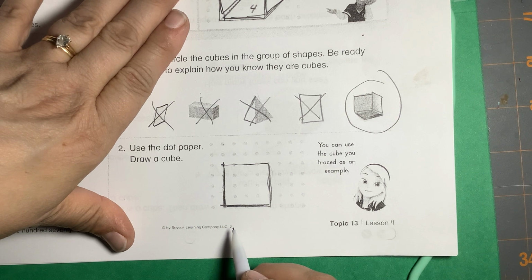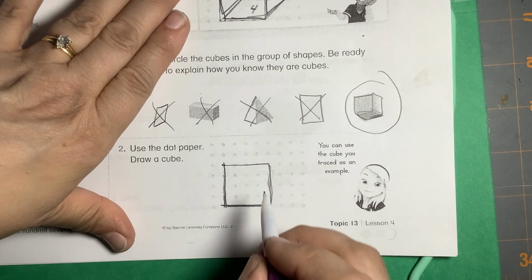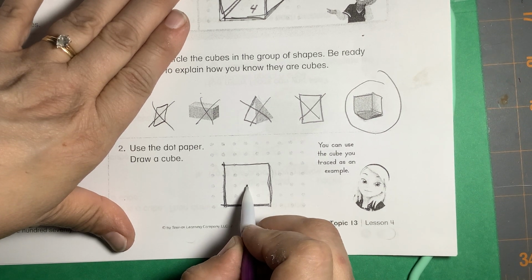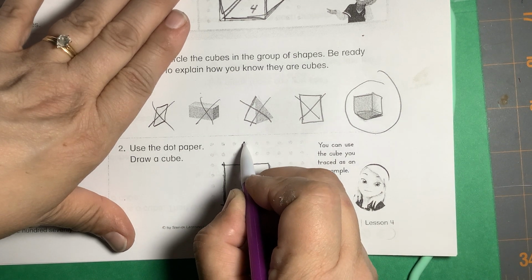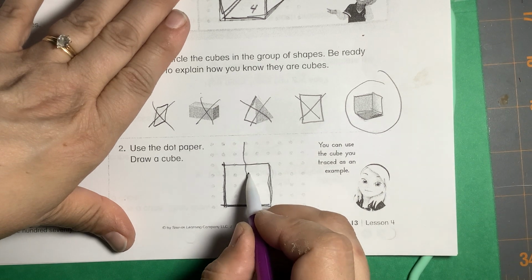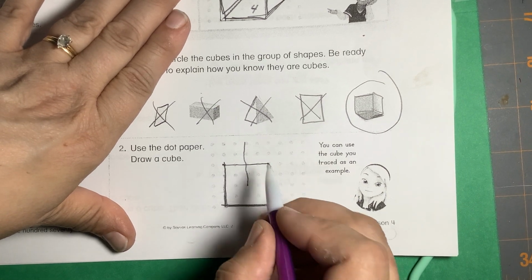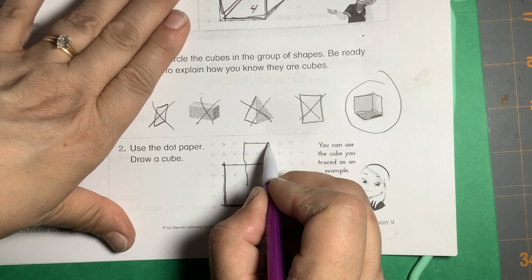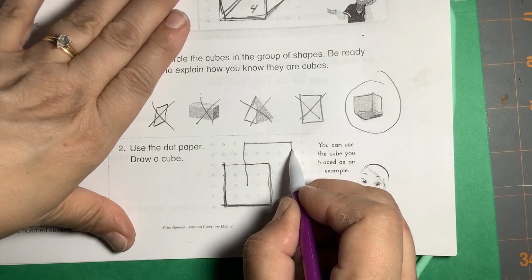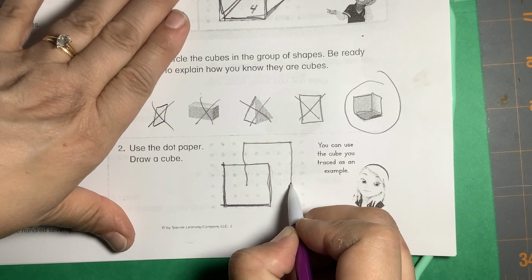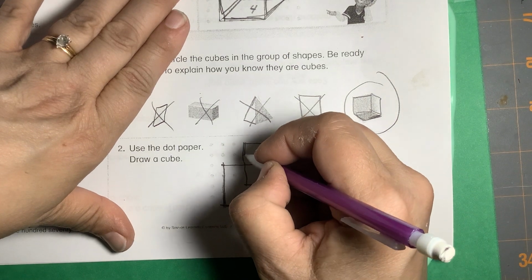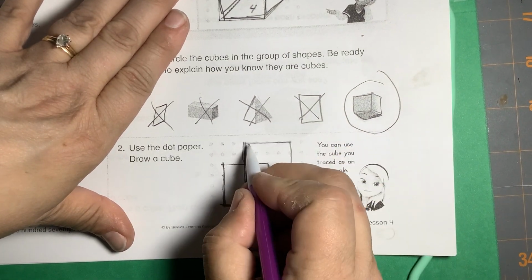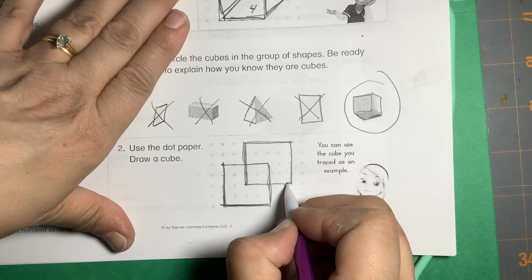All right, so then we have to have another square. So what I'm going to do is come to the center, and I'm going to go 1, 2, 3, 4, 5. 5 dots, but 4 lines. So now I have 2 squares.